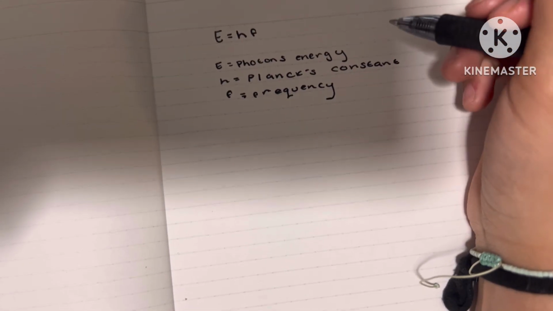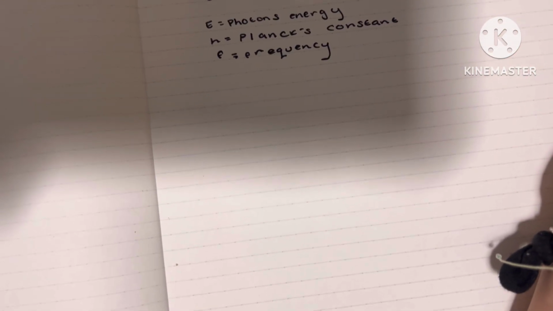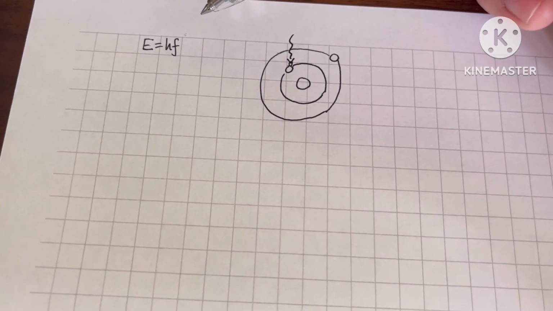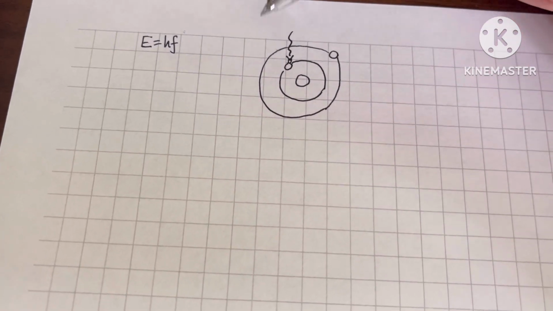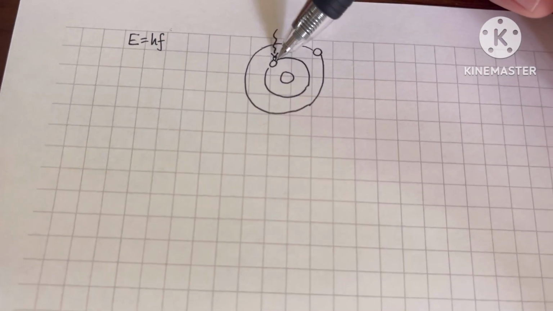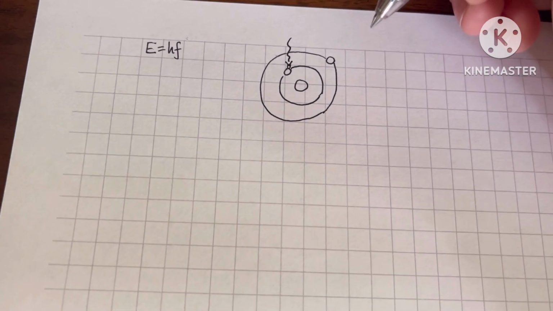E is directly proportional to its frequency, and then H is a constant. So, how much energy will this electron gain when the photon is absorbed? Let's find out. Let's do a sample calculation.